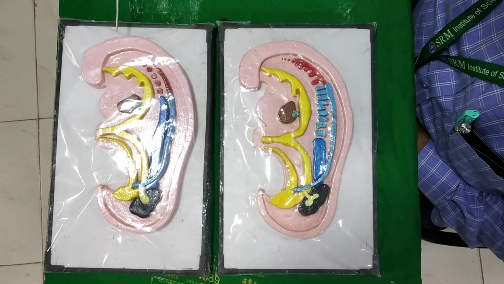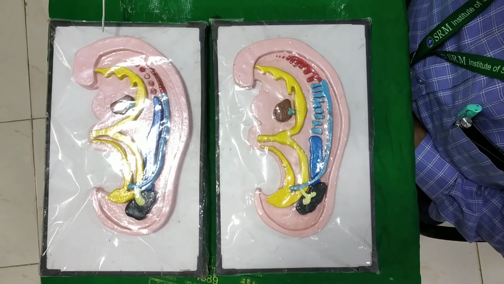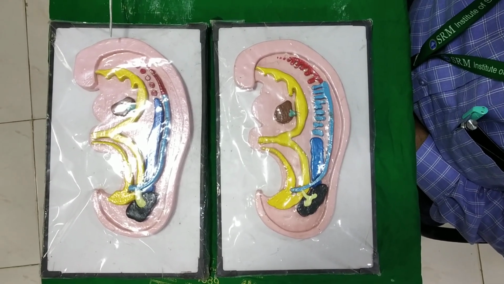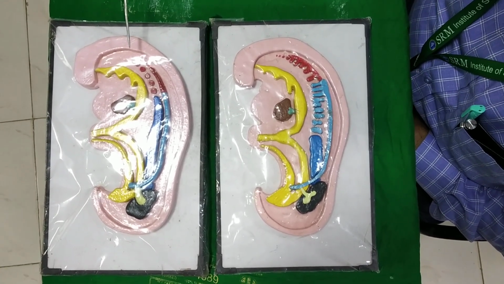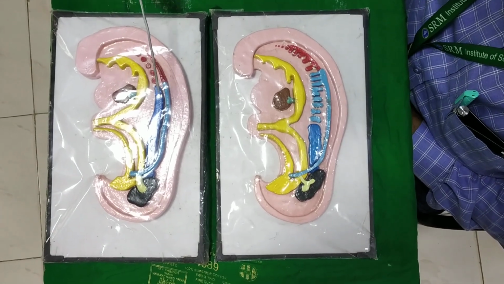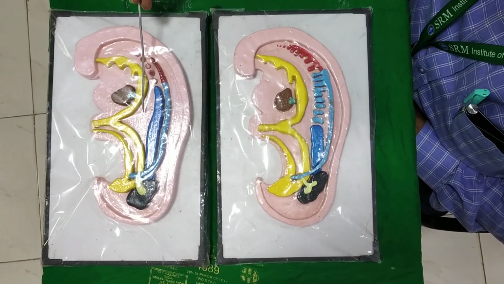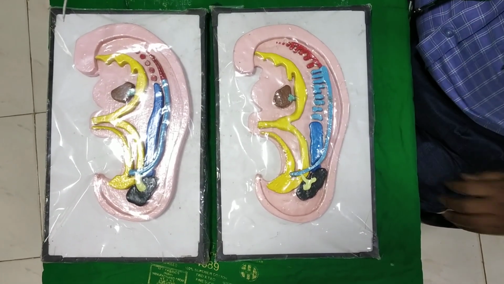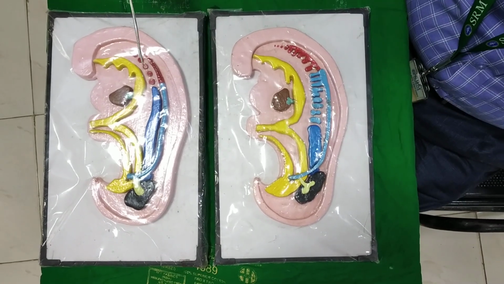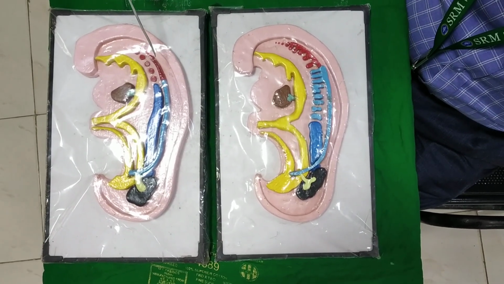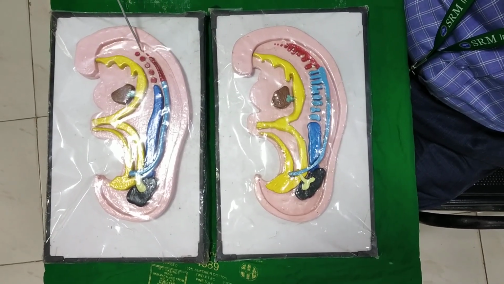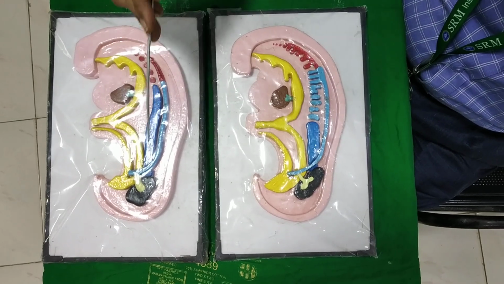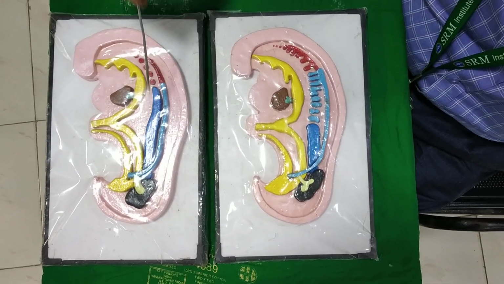Okay, students, today we are going to see another model. This is mainly meant for the development of the kidney. This is the earliest stage, this is the late stage. We already studied it in theory. Actually, we have pronephros, mesonephros and metanephros.